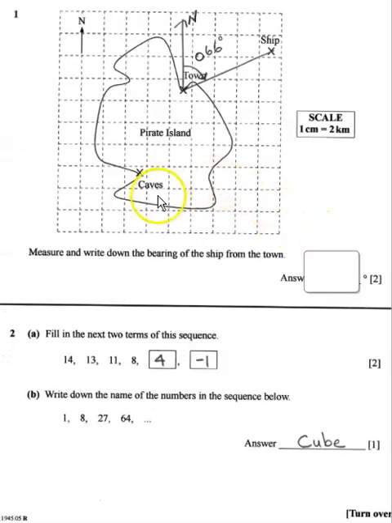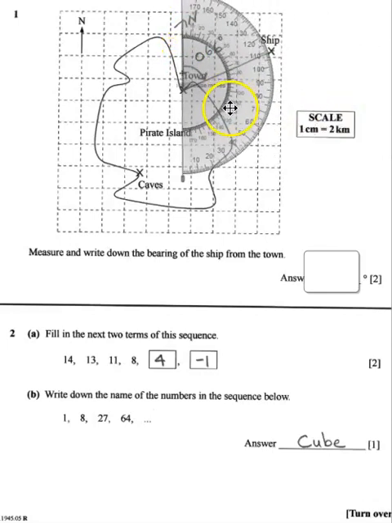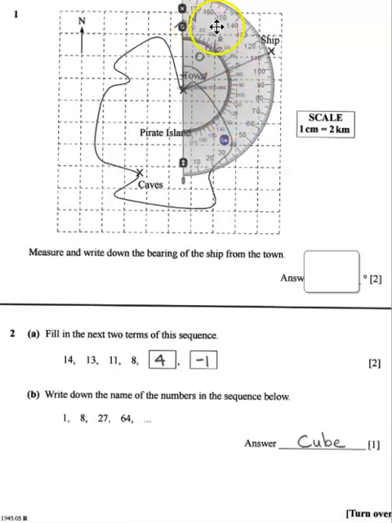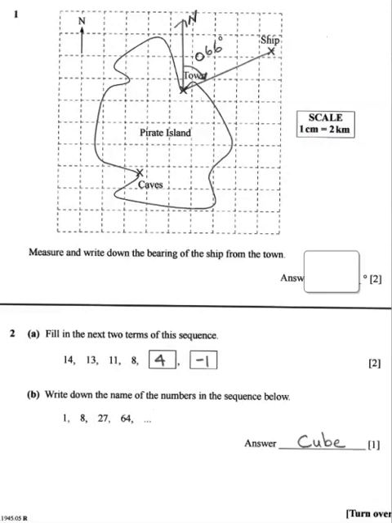So for question 1, it's a bearings question. It says measure and write down the bearing of the ship from the town. So what we do is we connect the town and the ship up, and then we draw a north line. Next we get our protractor, and we put the protractor and measure clockwise from the north line. And you can see that this one would be 66 degrees for this bearing. Now, it's not just 66, it would be 066 as it has to be a 3-figure bearing.